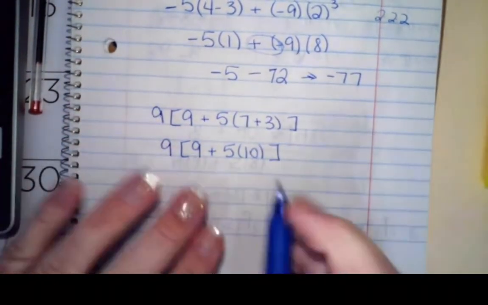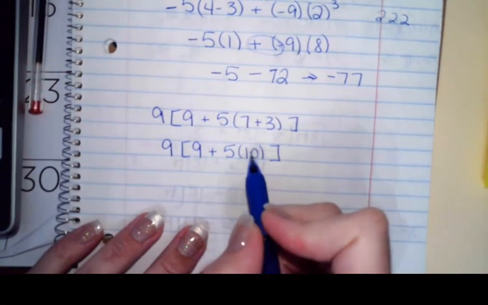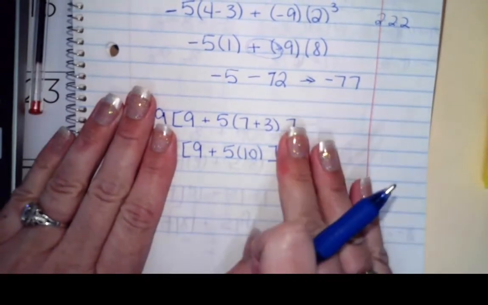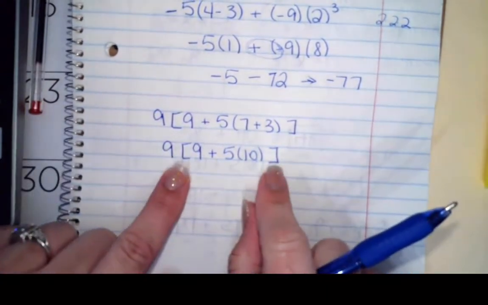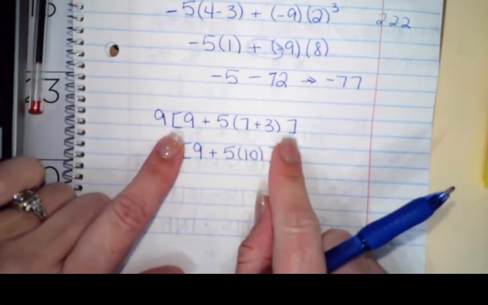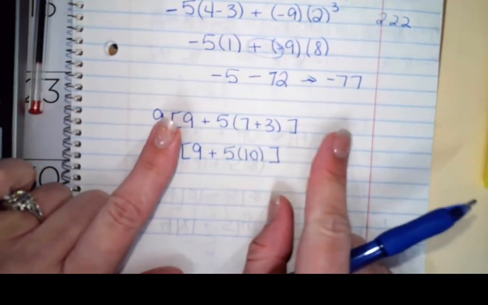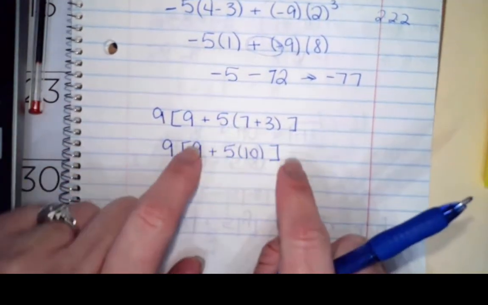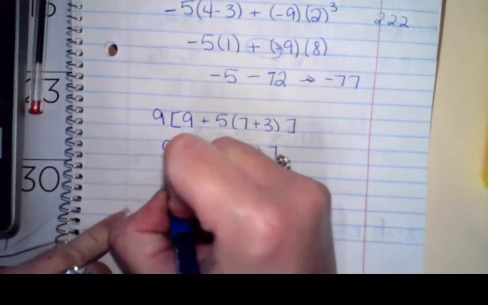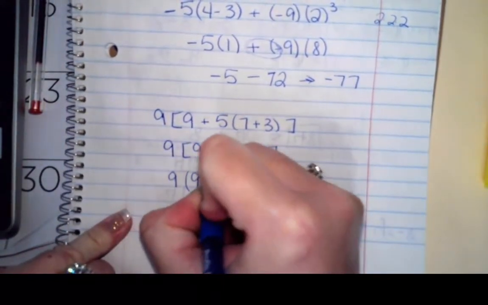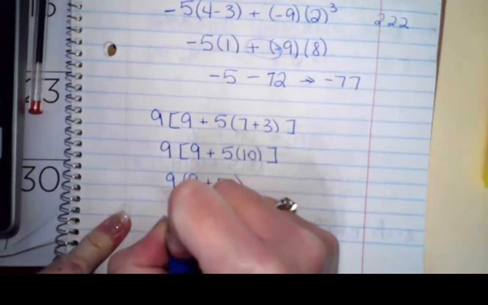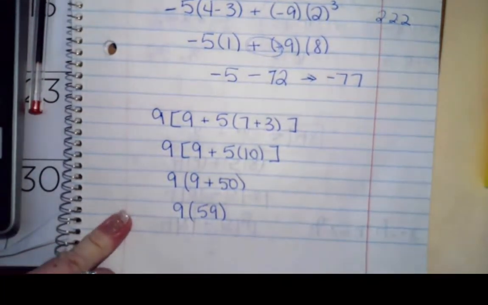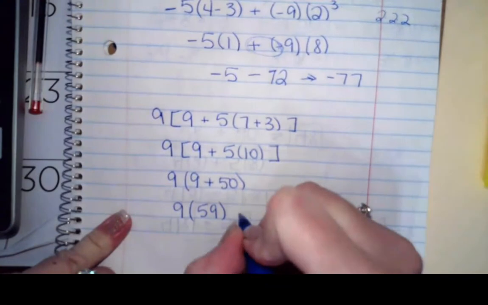Now the reason behind those parentheses is multiplication. So I've got addition and multiplication, so I need to do the multiplication first. And now these brackets are nothing special. They just help you visually tell the difference quickly between an exterior set of grouping symbols and an interior set of grouping symbols. Just because it's easier, I'm going to write those as parentheses now. So that gives me 9 plus 50, which gives me 9 times 59. And 9 times 59 gives me an answer of 531.